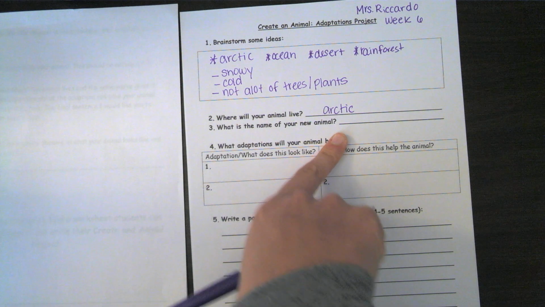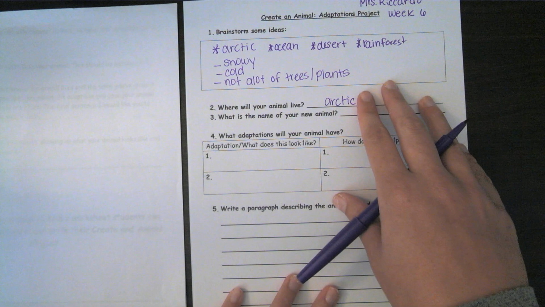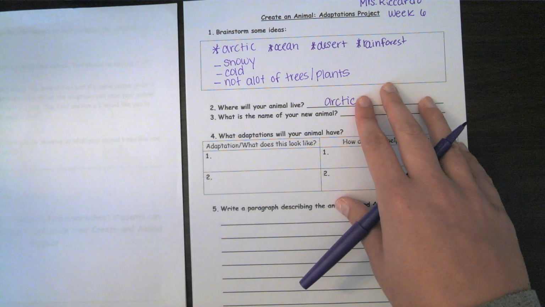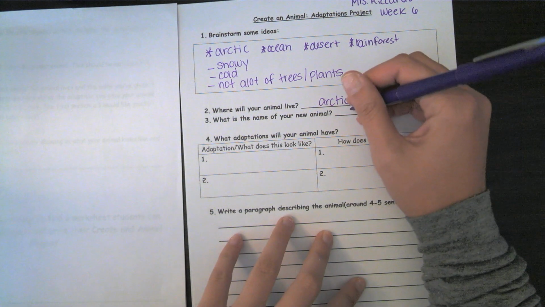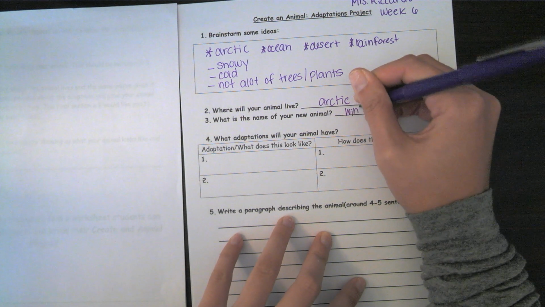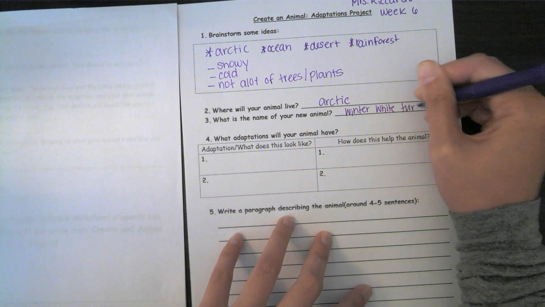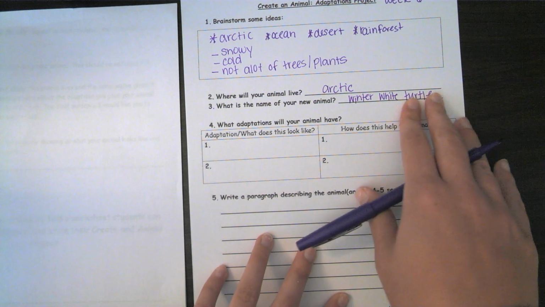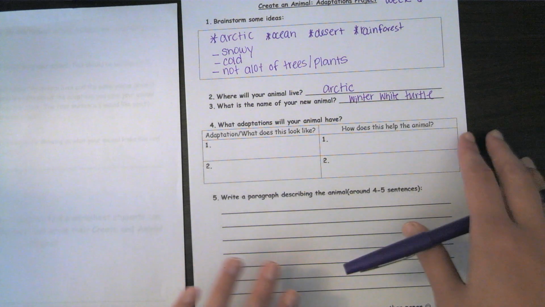So, what is the name of my new animal? Ooh, this is where I get to have a lot of fun. So, it can be silly, it can have your name in it. I'm going to name mine. I'm going to kind of combine some of my ideas that I was thinking about. And I'm going to name it the Winter White Turtle. So hopefully when you guys see my ideas, you'll understand why I decided to name it the Winter White Turtle. But you can have a lot more fun with your names.